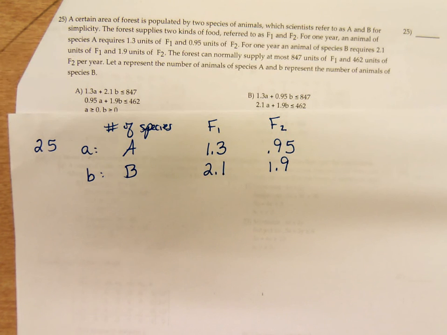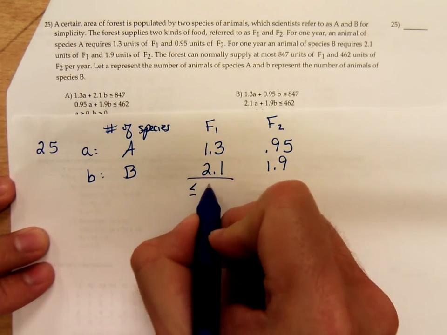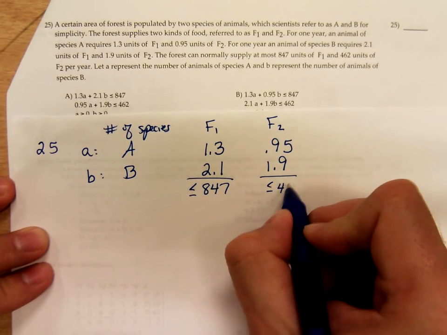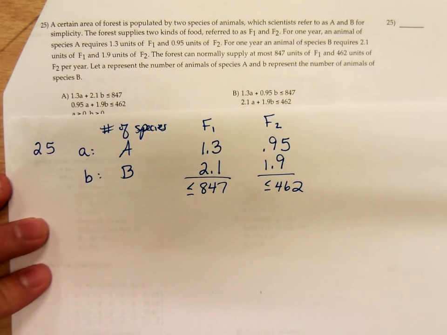And then we're told that the forest can normally supply at most, that's another less than or equal to. So we have the F1 constraint and the F2 constraint. How would we write it out?